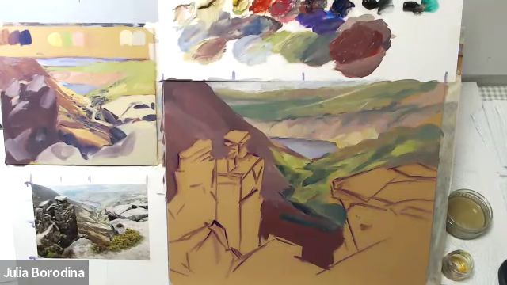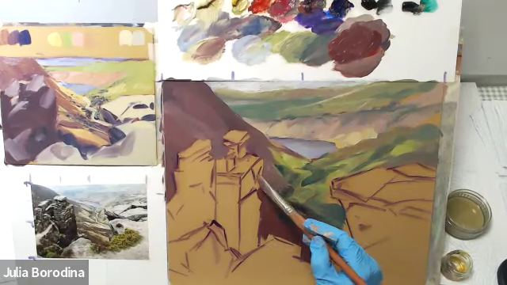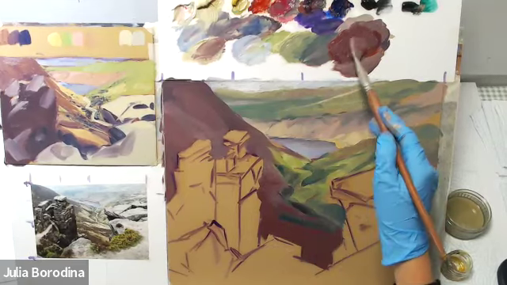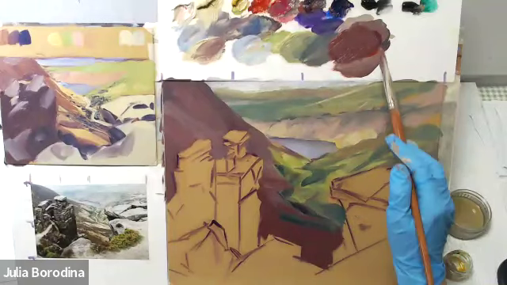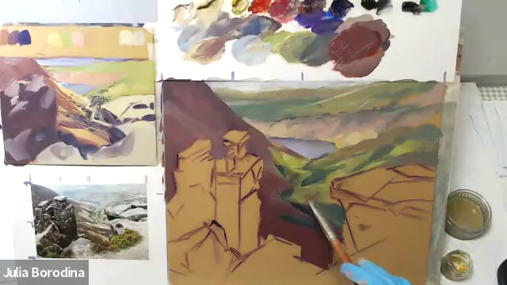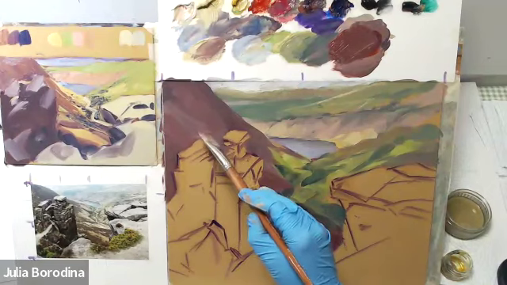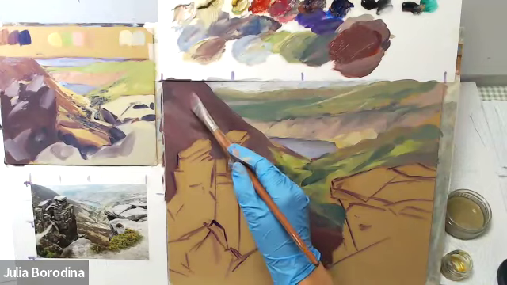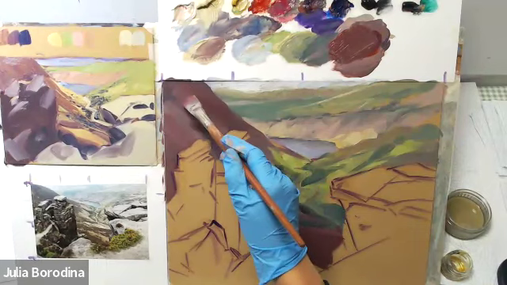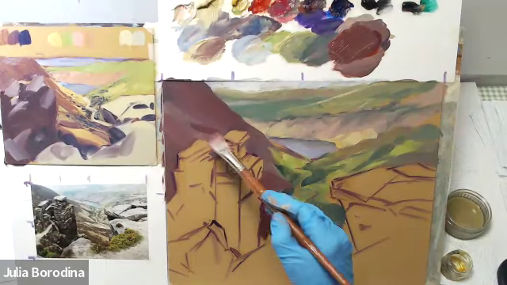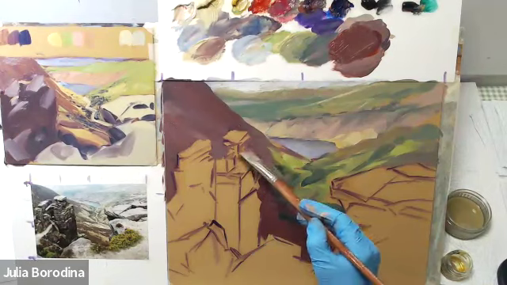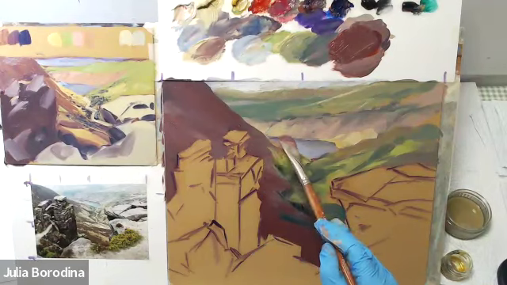Okay, that might be another rock there. Okay, my valley's becoming a little too steep here. Just redirecting some of the lines so it's not just a dramatic drop.